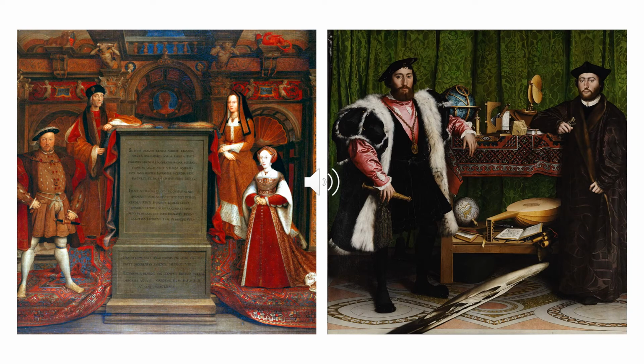We've got 2 figures versus 4 figures, but these are unusual compositions that are centered around a central object, whether it's the tablet in the middle of the Whitehall mural or the shelves of objects in the middle of the Ambassadors.